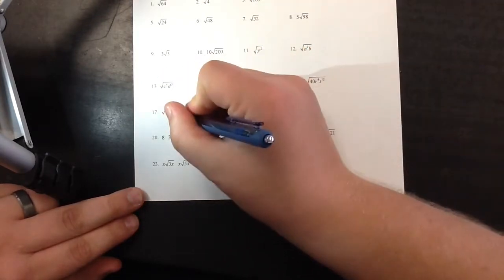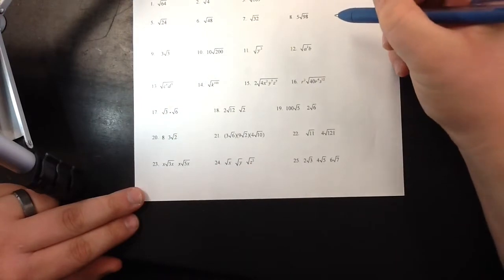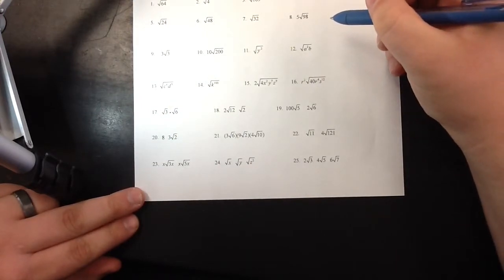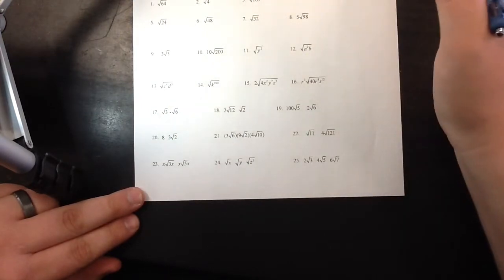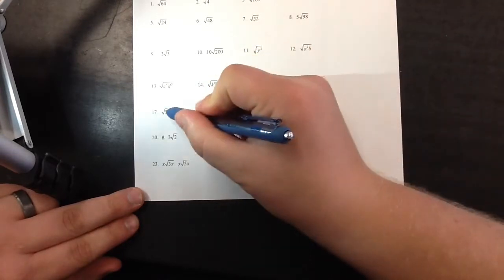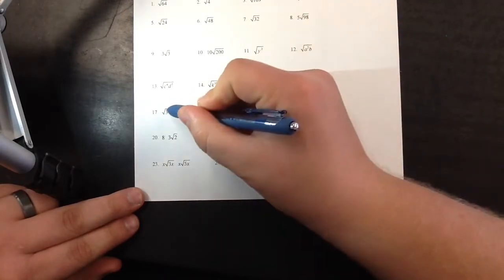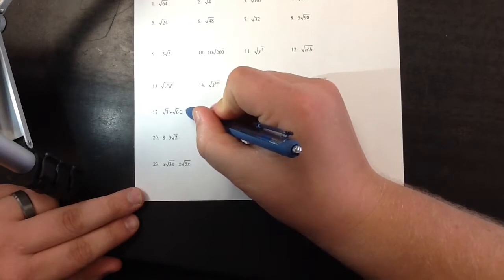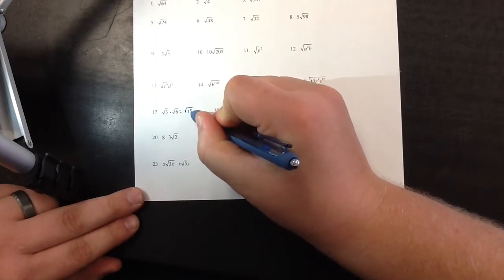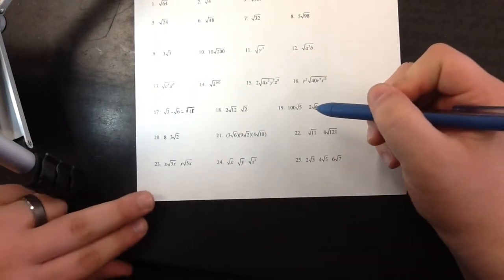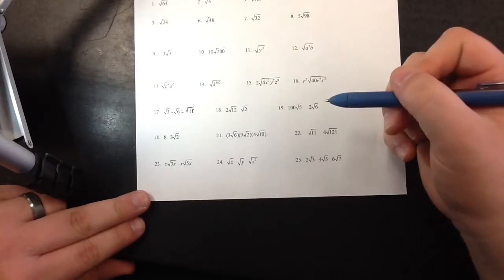So looking at number 17 first, square root of 3 times the square root of 6. We don't have any coefficients on the outside, so we don't have to worry about that. All we have to do is combine my radicands. So 3 times 6 makes it the square root of 18.